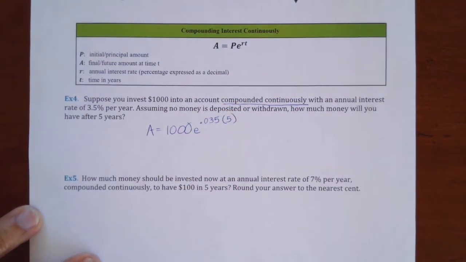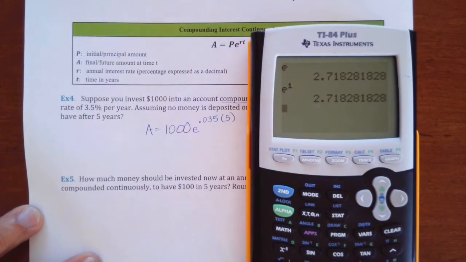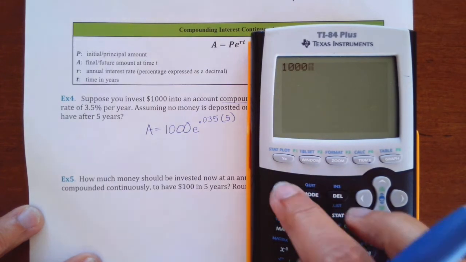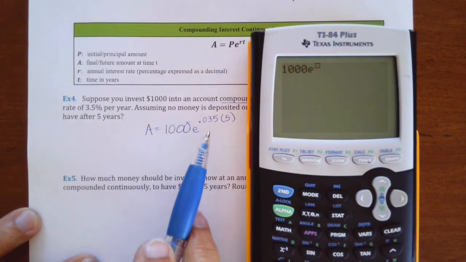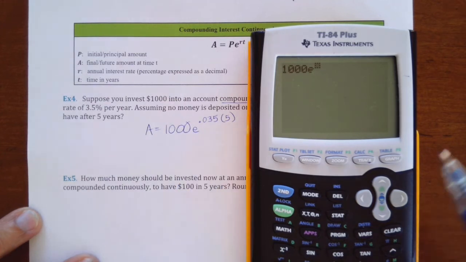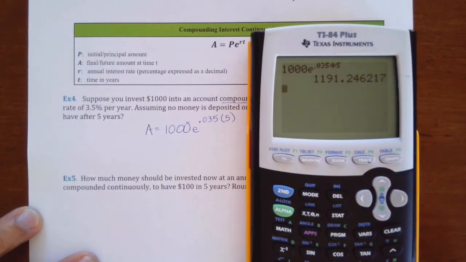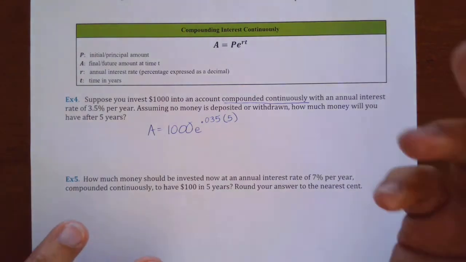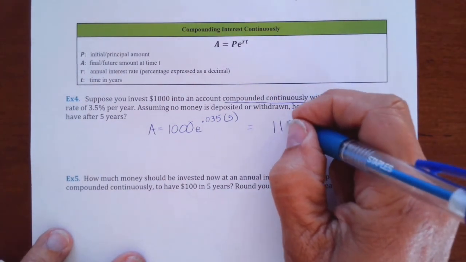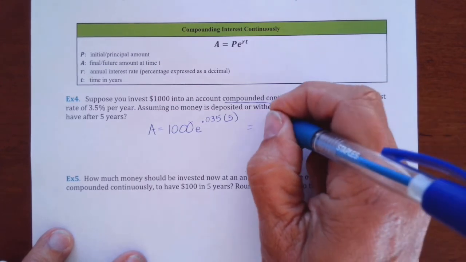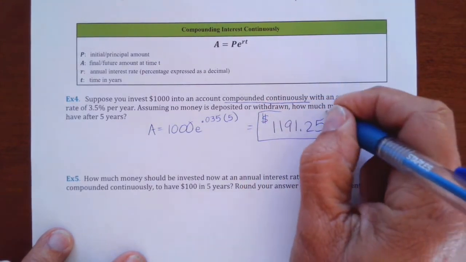Now I would put this in my calculator, 1,000. I would want to use the second ln so that I get the exponent. If you use just the regular e, then you can put in your own exponent. It doesn't really matter. And then 0.035 times 5. So we get $1,191.25 if we're going to round that up, and that would be our answer. So this is for compounding your money continuously.